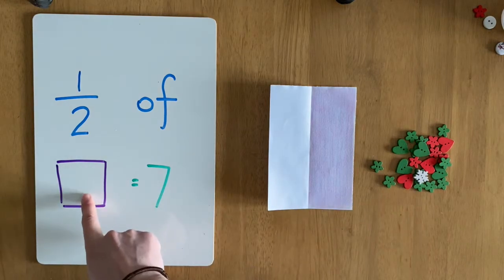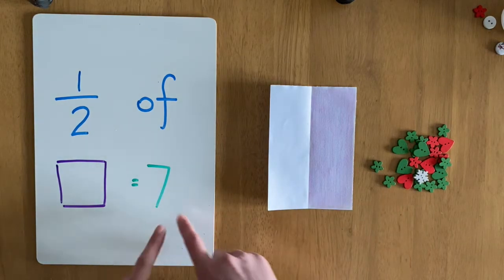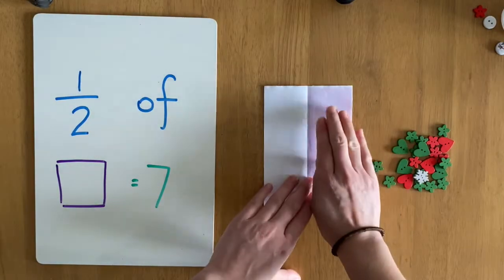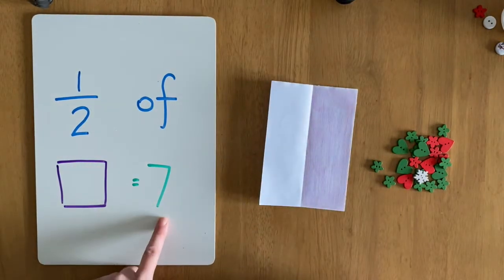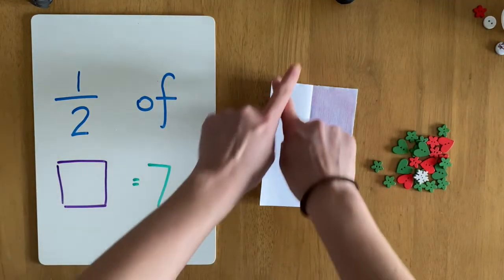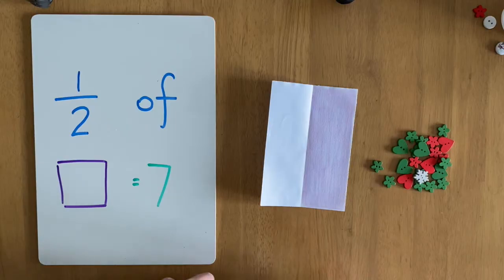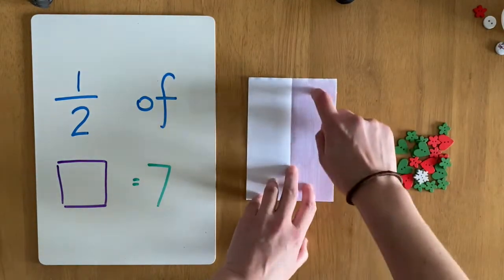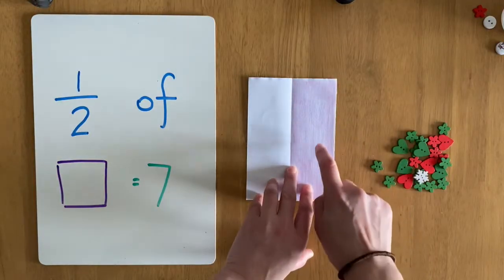That bit is blank. But what we do know is that we hold 7. One part has to have 7 in it. So 1/2 of something equals 7. So we know that this part here needs to have 7.